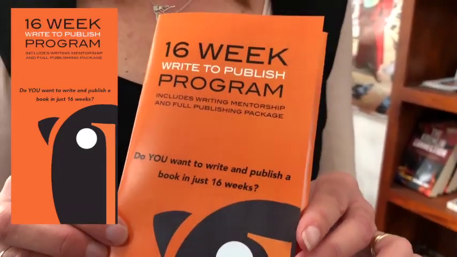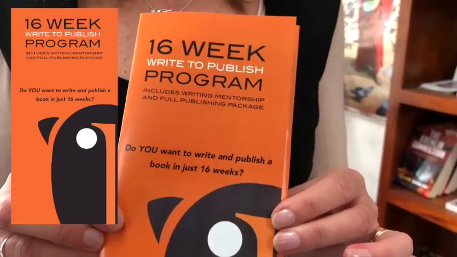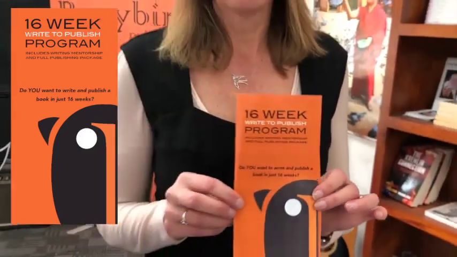That includes full one-on-one mentoring as well as a publishing package. That is very useful if you want to get a book written and published in a reasonable amount of time, unlike 5 years or 10 years, which is how long some people have been working on their project and just feel like it's not going anywhere.